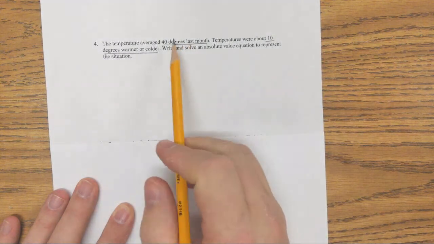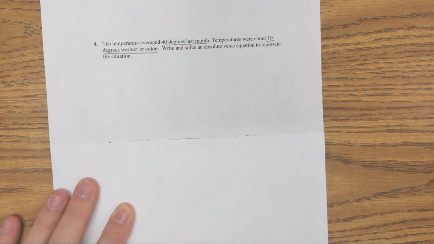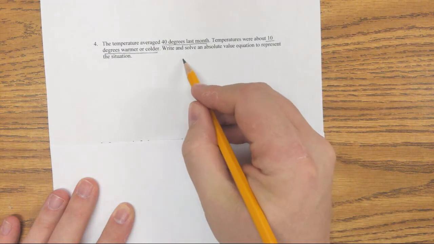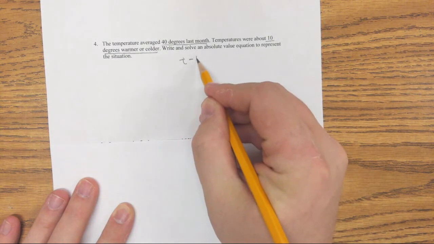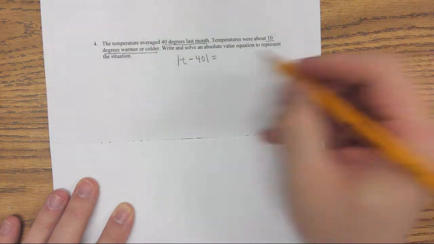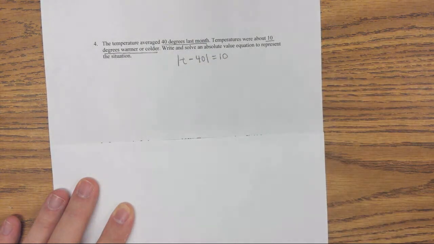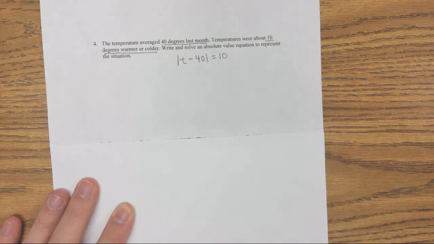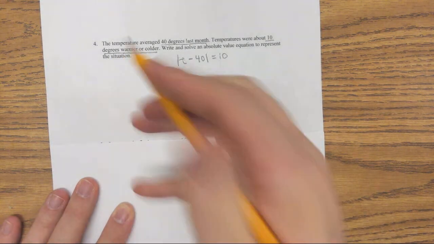This is the number that I'm going to be a certain distance from, and that distance is going to be 10. So I'm going to do T minus 40, an absolute value, and that's going to be equal to 10. The 10, because it's warmer or colder, is what our distance is going to be.